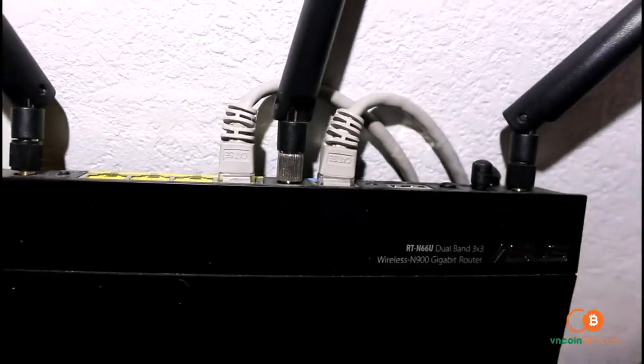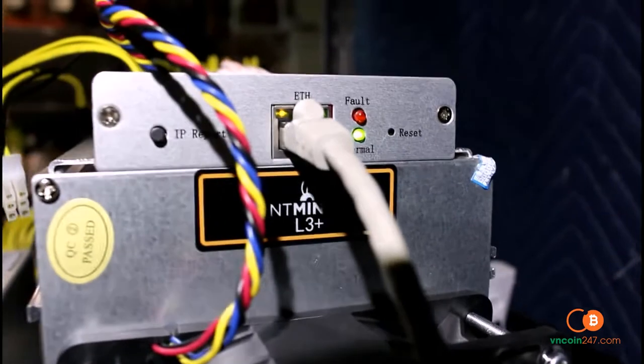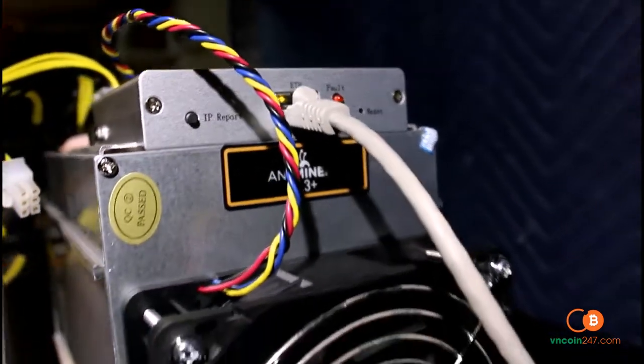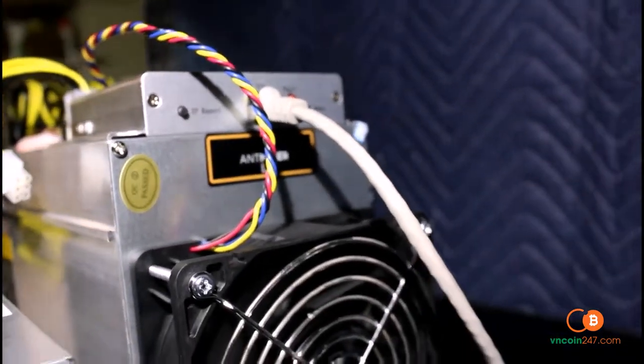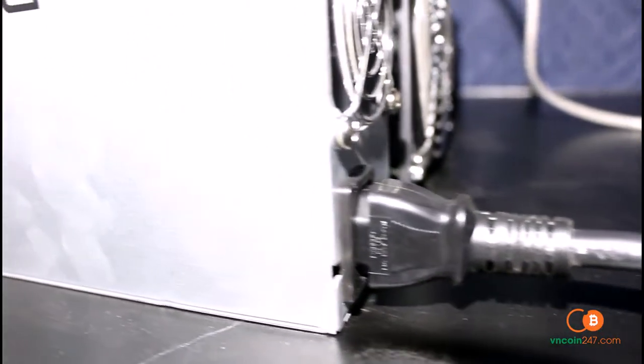Then get an Ethernet cable, plug it into your router, and run the other end to the back of your Antminer. There's only one hole, so you can't really get it wrong. Pretty straightforward. Once you got the Ethernet up and all the power cables plugged in, that's when you want to plug in the power, and the machine will start to boot up, and it's loud.